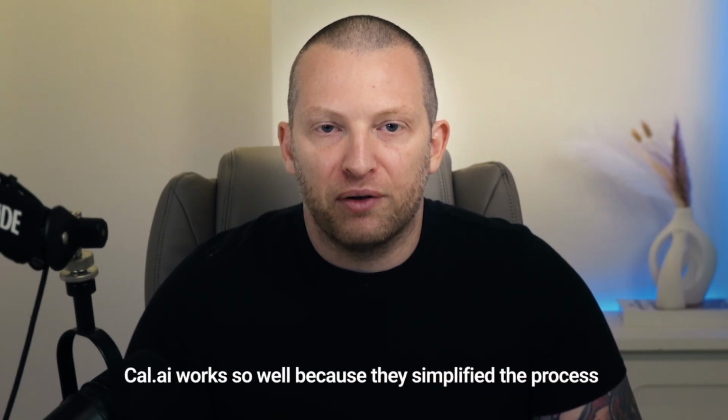Now, if we want this to go viral, we need to differentiate the app in some way. CalAI works so well because they simplified the process. Was it inherently better? Maybe, maybe not. It was simpler and easier to use, and if that makes people more consistent, then it's inherently better. However, I'm not sure AI is as accurate as the USDA government databases out there. So how can we differentiate?